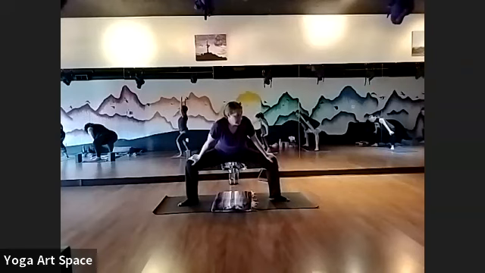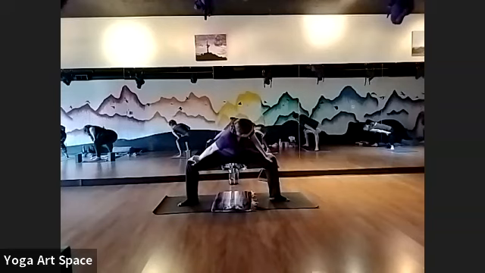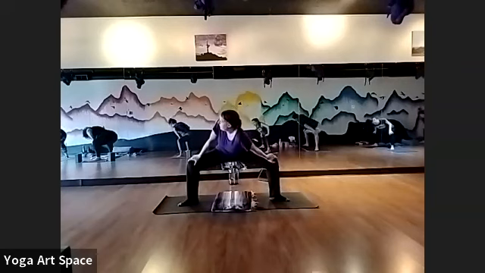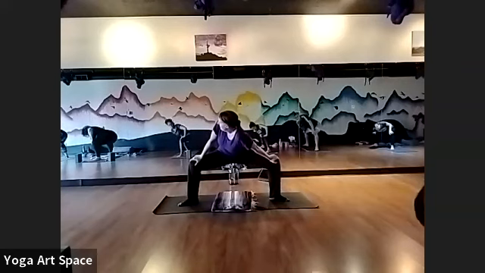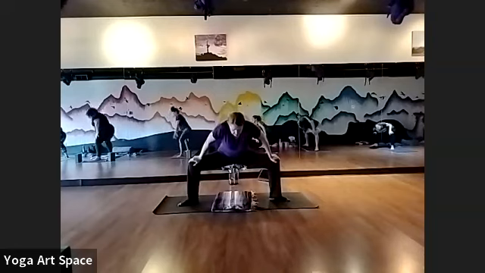Good. Sometimes it's nice to add a twist also. So right shoulder dips forward. Left shoulder. Beautiful. Back through the center.